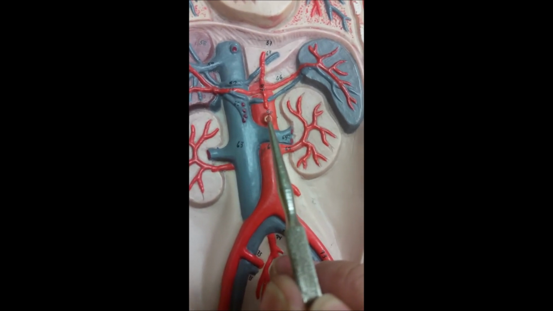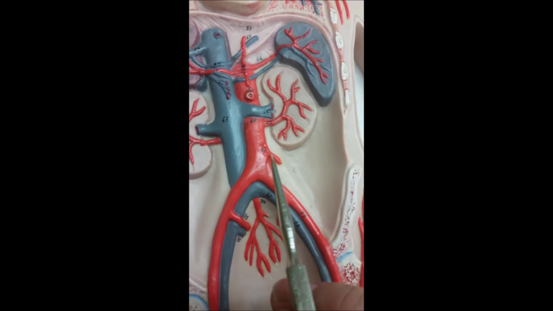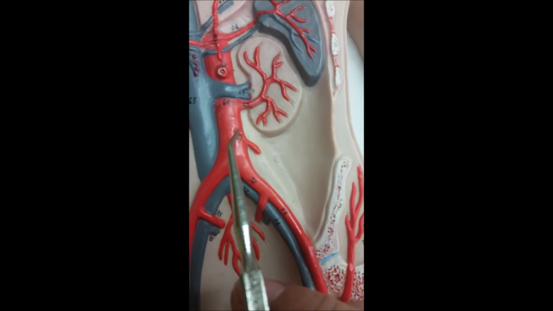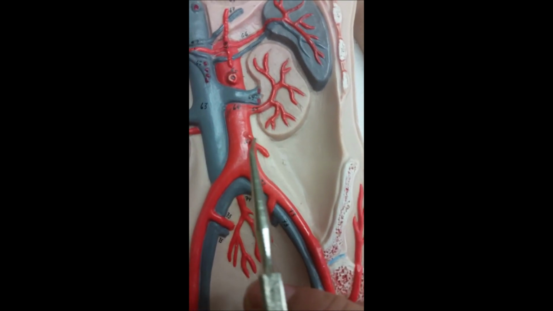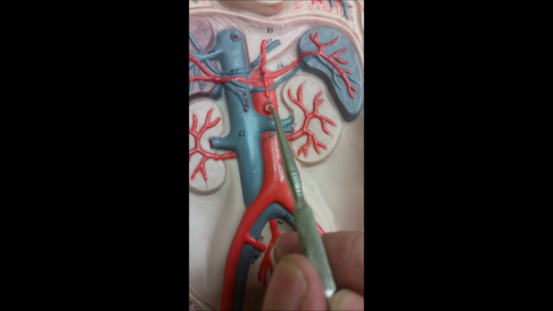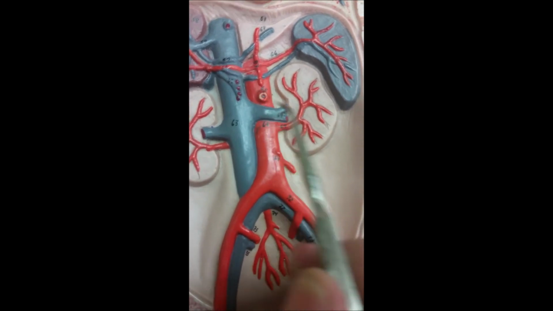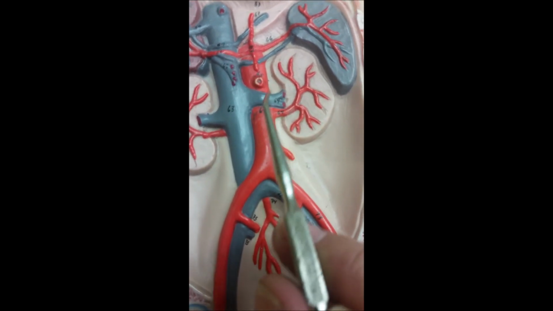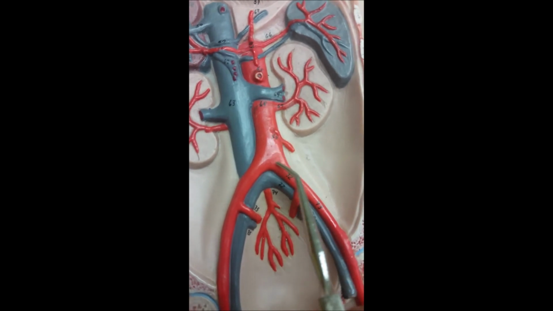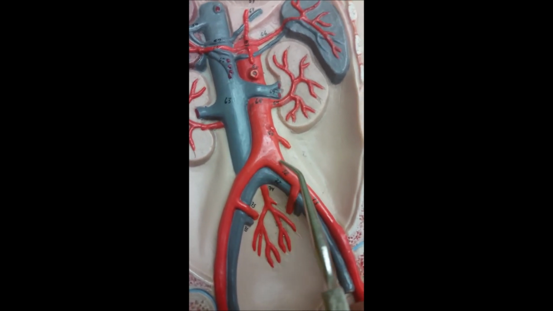Mesenteric is coming from mesentery, so this is for the abdomen, and this one down here will be the inferior mesenteric. So superior mesenteric is superior to the renal vein, inferior mesenteric is inferior to the renal vein, right above the bifurcation of the aorta.